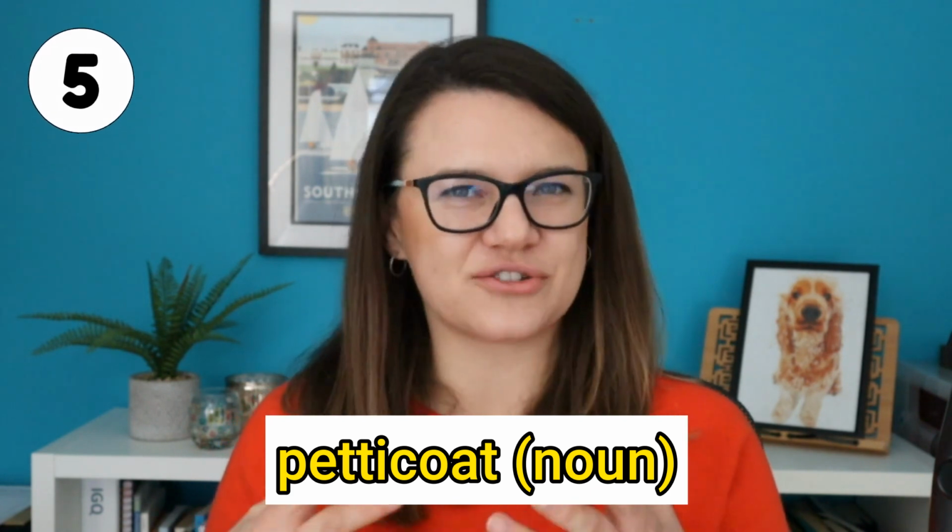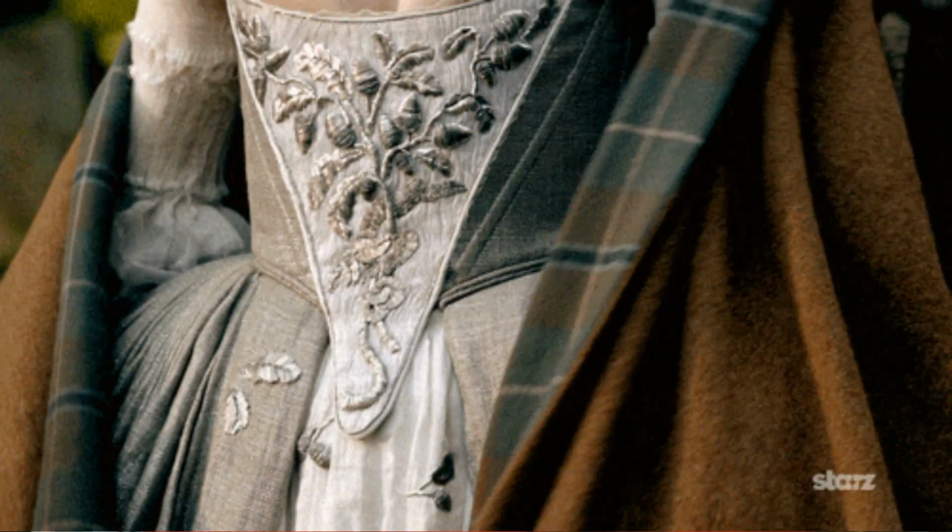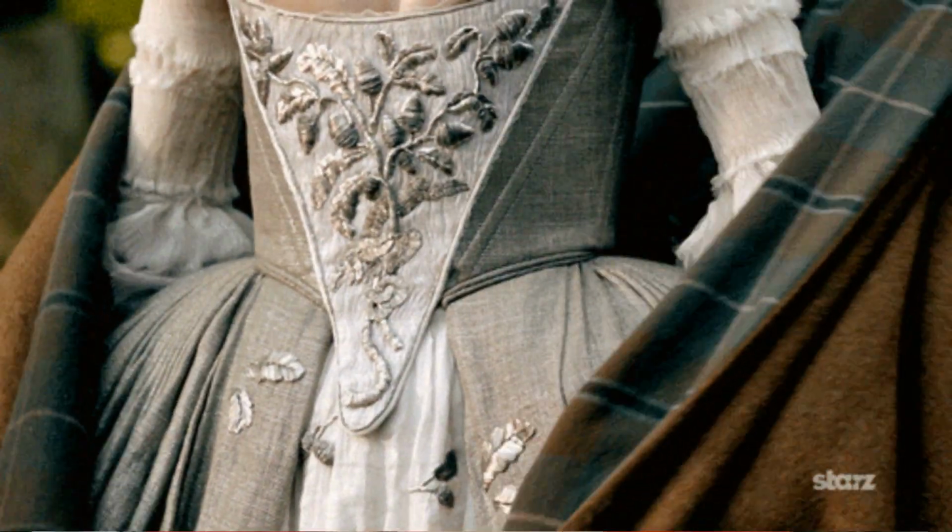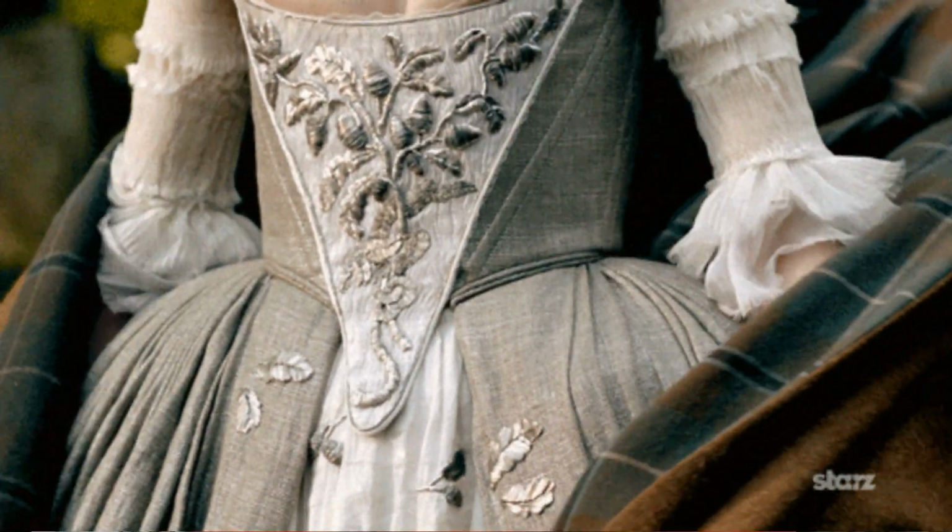So you think historically, women used to wear lots of layers, very big full dresses, didn't they? And a petticoat was one of those many layers that they would wear underneath the dresses.